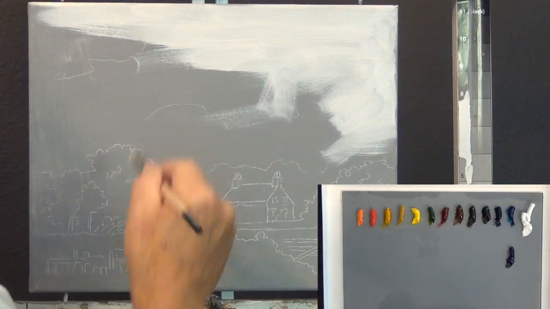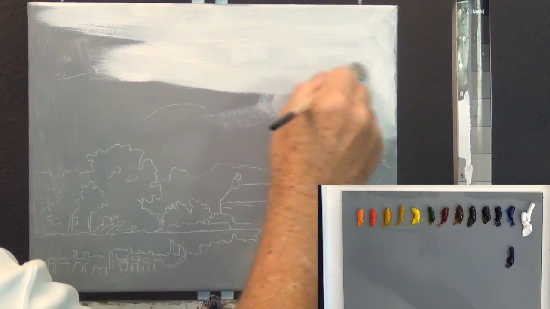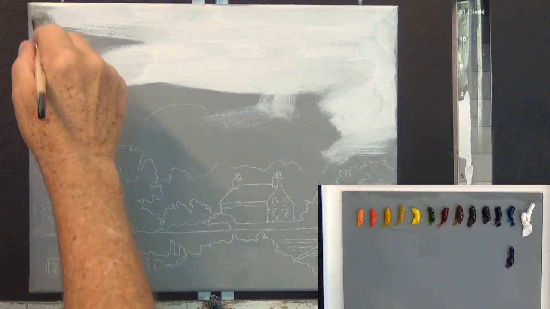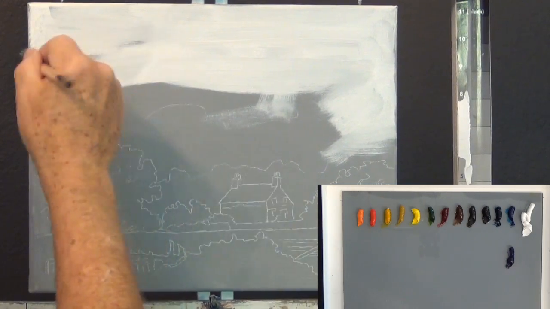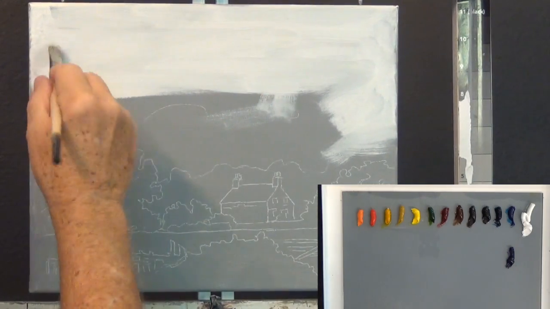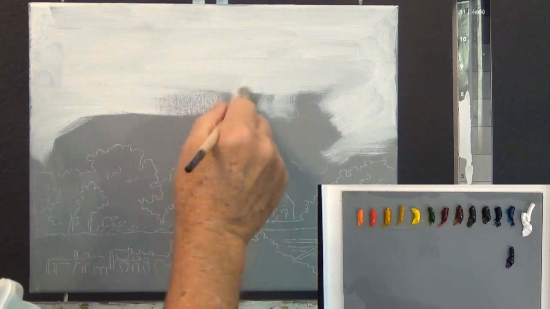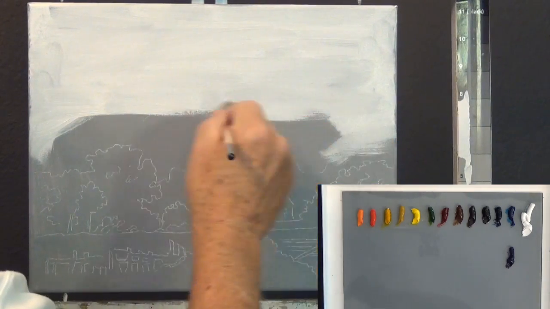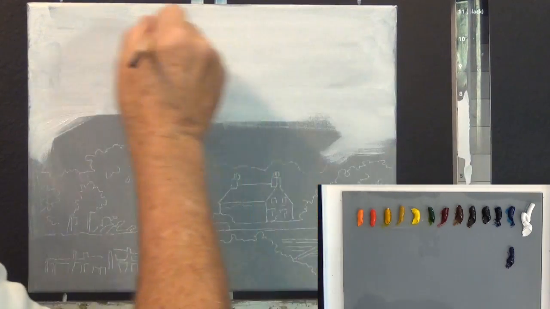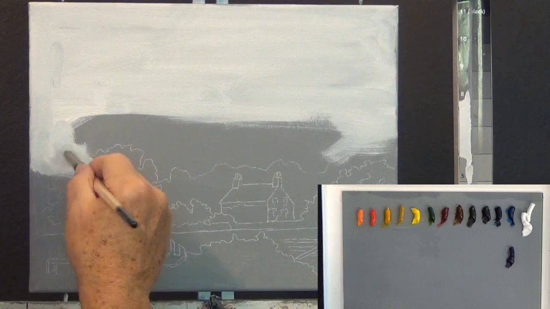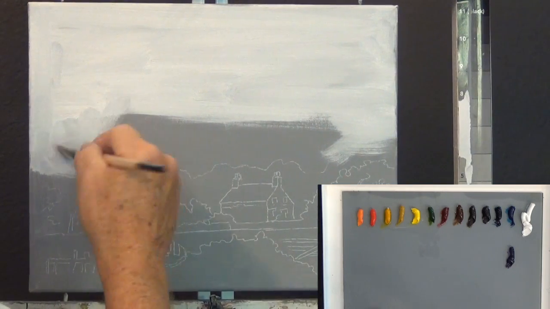So I'm going to try to make this sky interesting. I don't want it to be one color. If you've heard me talk before, you know I don't like to paint anything more than a 2-inch square with nothing going on. So I will take this background and try to put something in the sky more than 1 or 2 clouds.